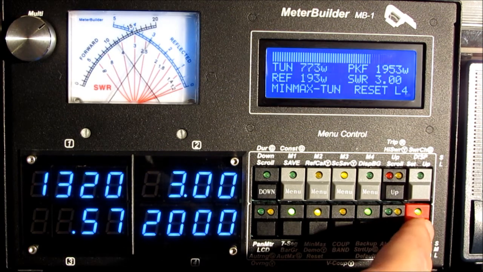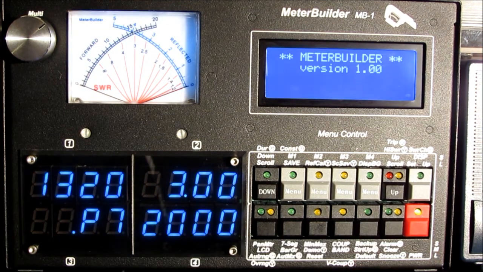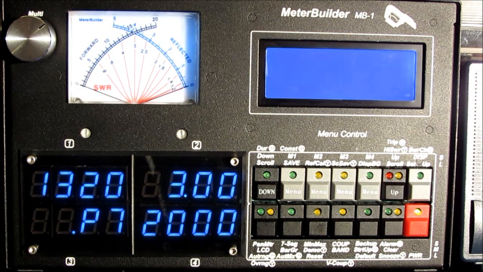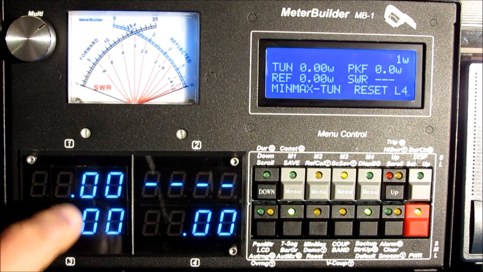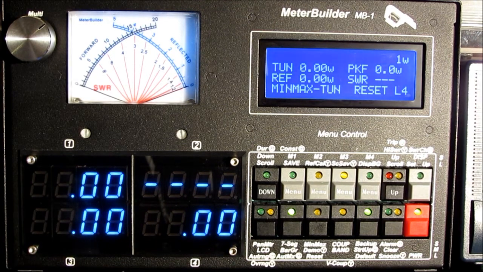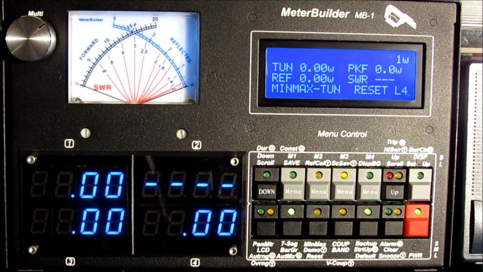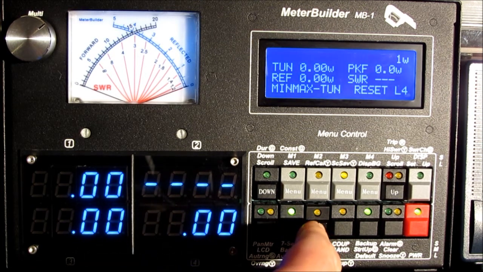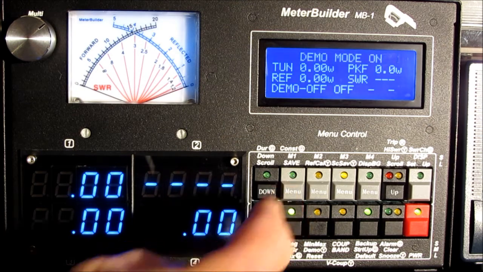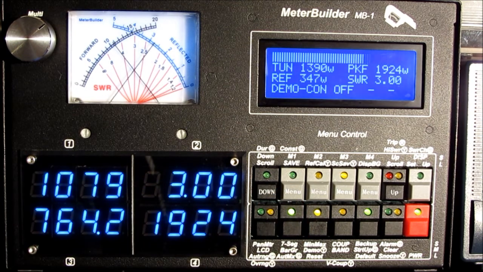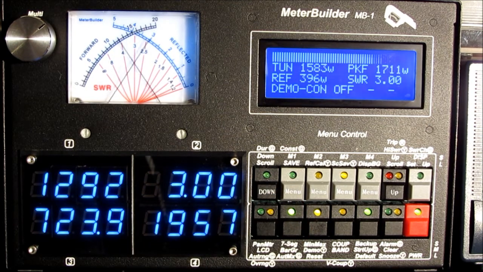Let me power cycle the meter. As you recall, at the very beginning, this was the only 7-segment display that was illuminated. So, indeed, we have saved the settings. The simulator that was running is always turned off by default when we power up the meter. So let me just go ahead and put the simulator back on. And we're right back to where we were before we powered off the meter.